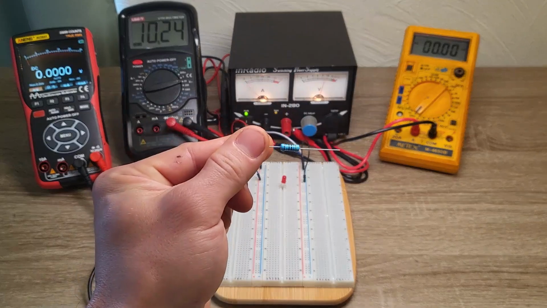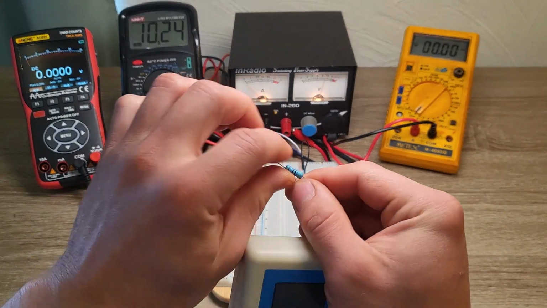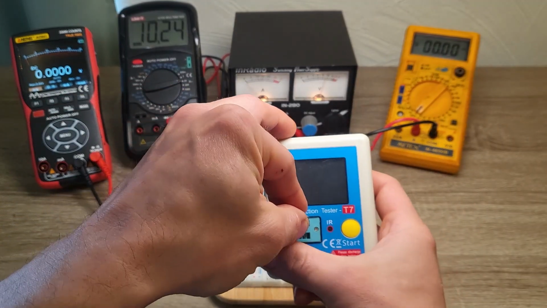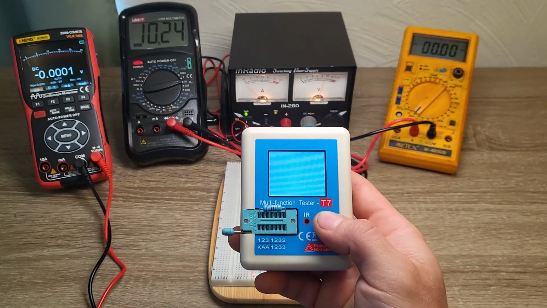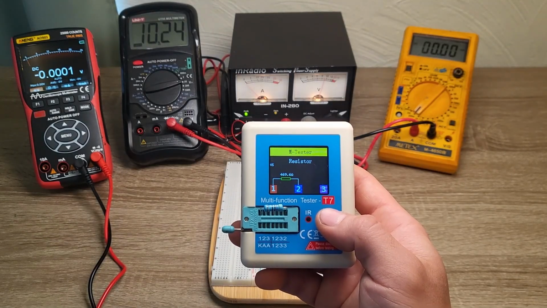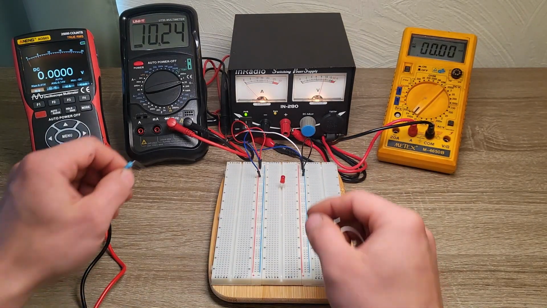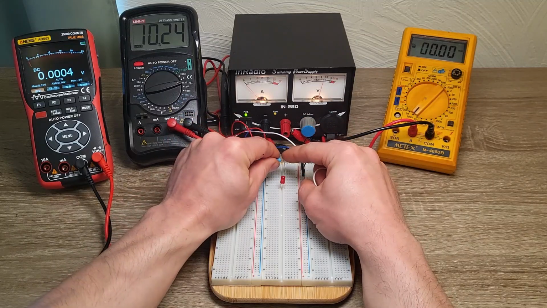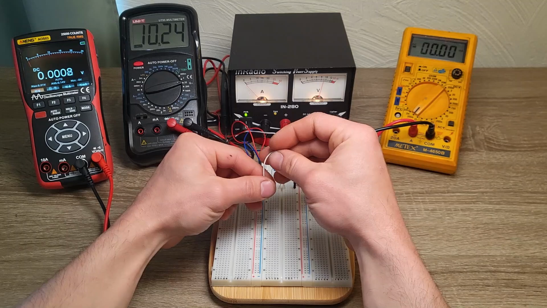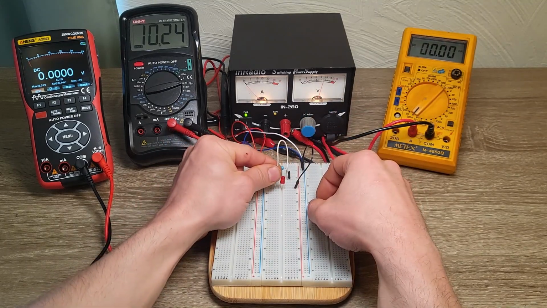I already have a chosen one, so let's take a look which one I choose. It's a 469.6 ohm. Why so? You will see soon. Let's connect it together. Of course with the right polarity for LED, that's very important.